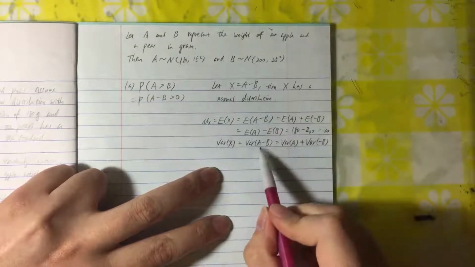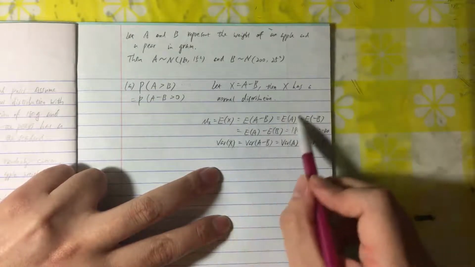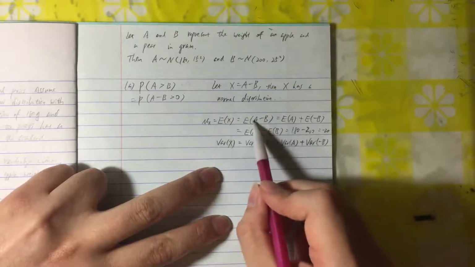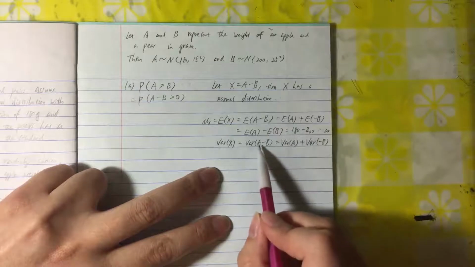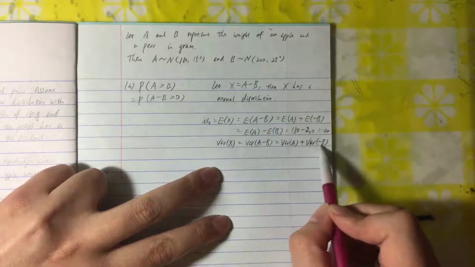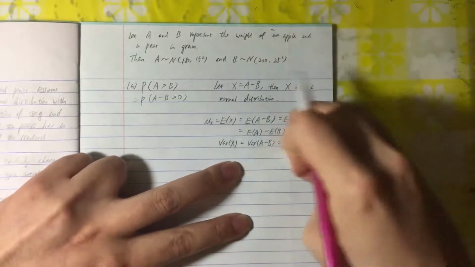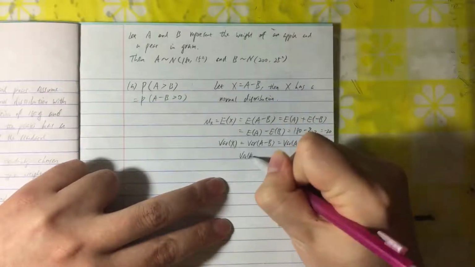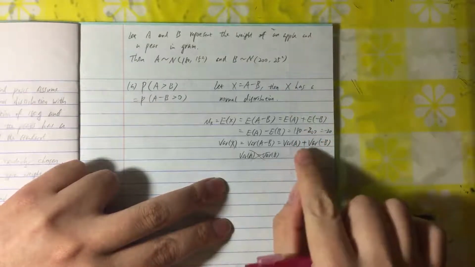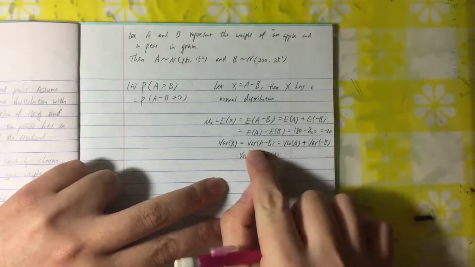You must write it as variance of A plus variance of negative B. When we separate the variance, it must be addition in the middle. I can consider this as A plus negative B. If you write it as variance of A minus variance of B, you'll be wrong.